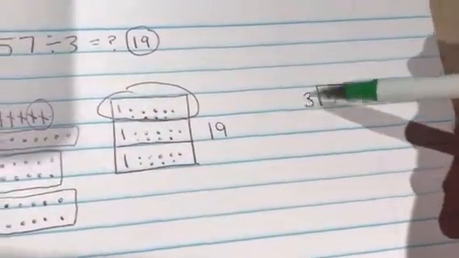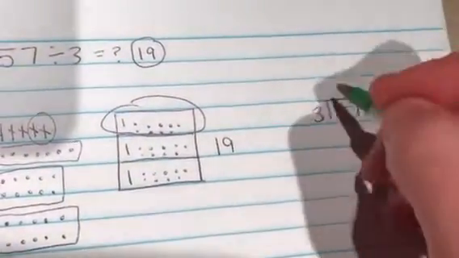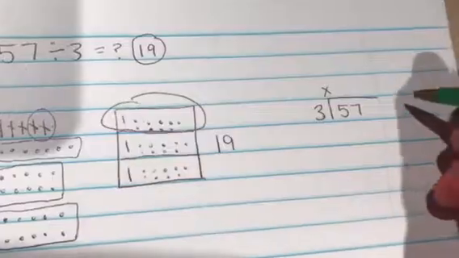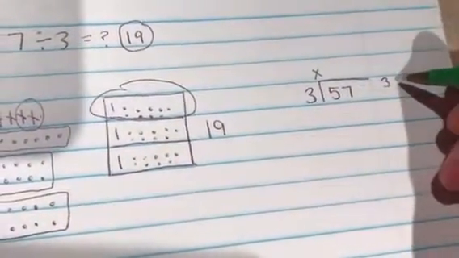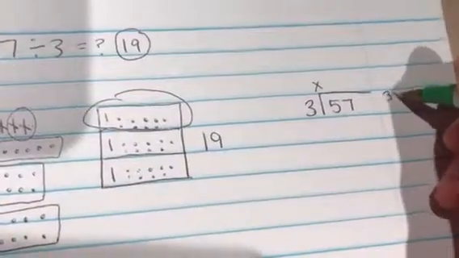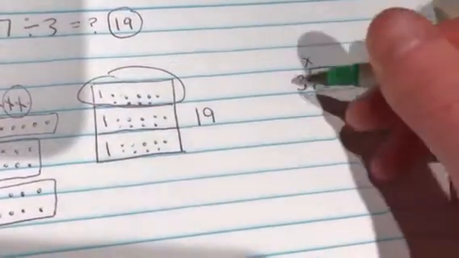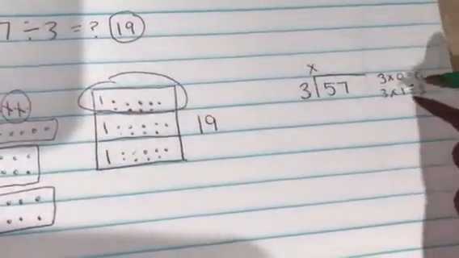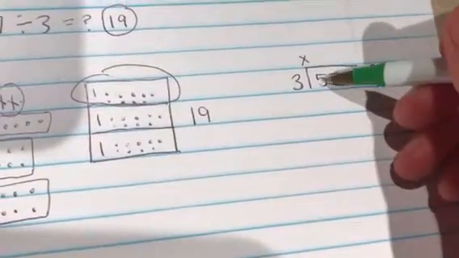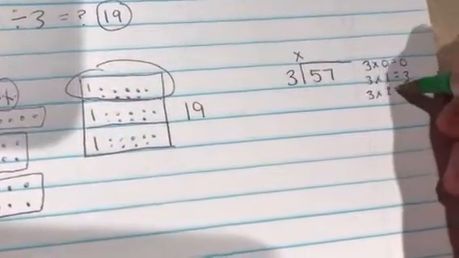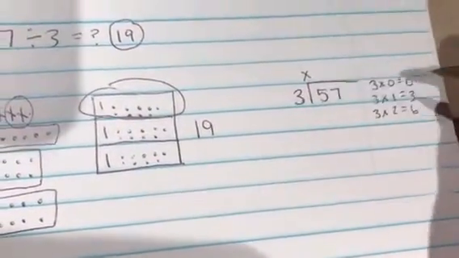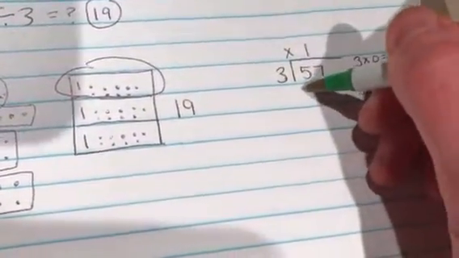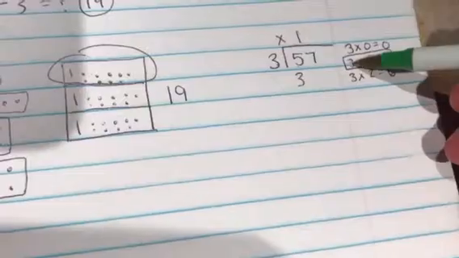So the first thing that I'm going to do is see how many times I can multiply 3 in order to get 5. So I can start by going through my 3 facts. 3 times 0 is 0. We can get closer to 5. 3 times 1 equals 3. I'm not quite at 5. I can try the next one. 3 times 2 equals 6. And I went over. So it must be 3 times 1 equals 3.